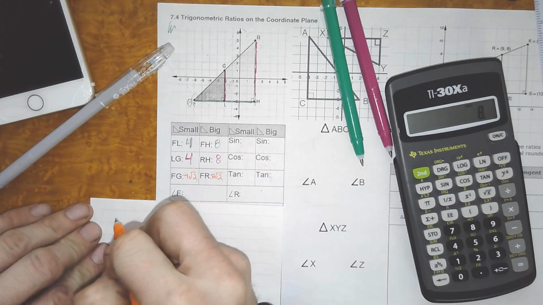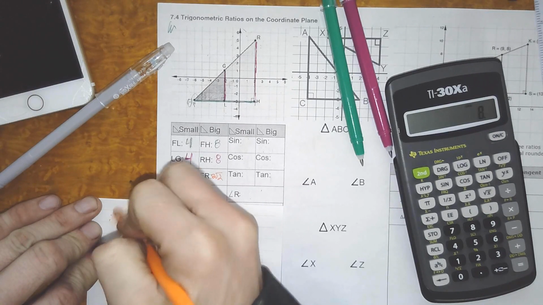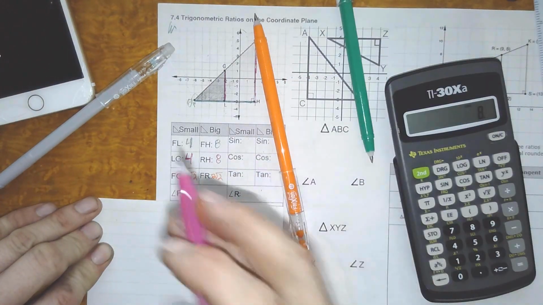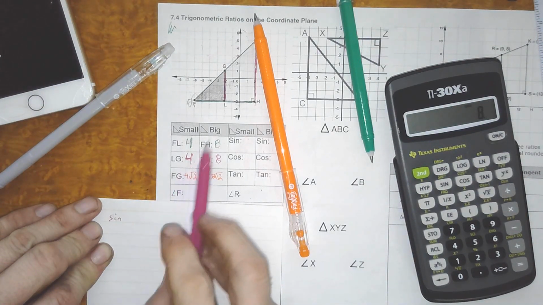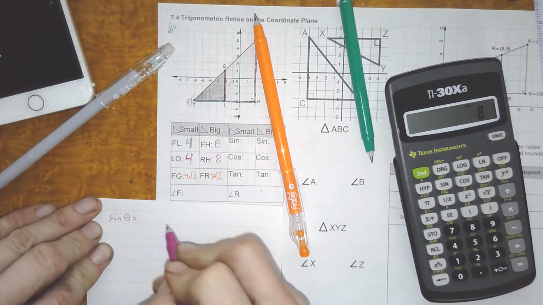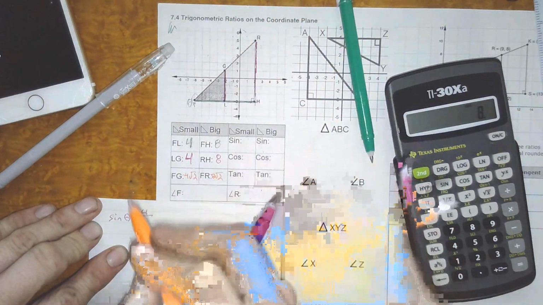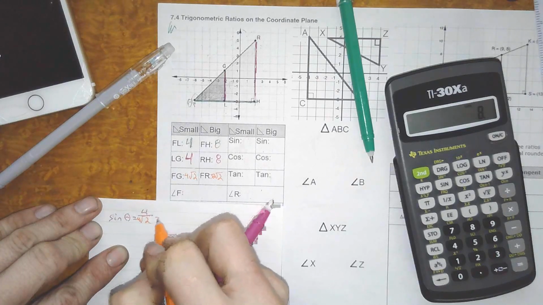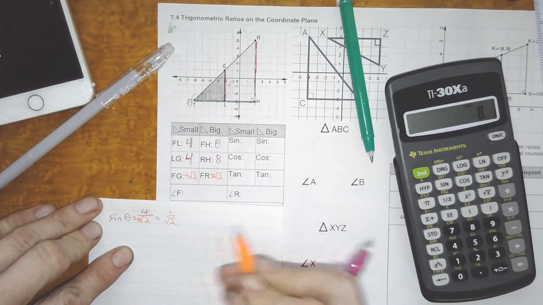Remember, sine is opposite over hypotenuse. I like to use my burgundy because I'm using the opposite. Sine of theta. Sine theta is 4 over 4 square root of 2, which reduces to 1 over square root of 2, right?